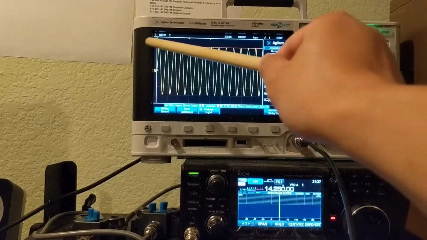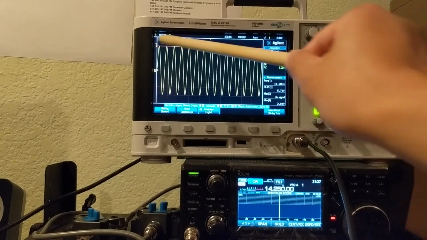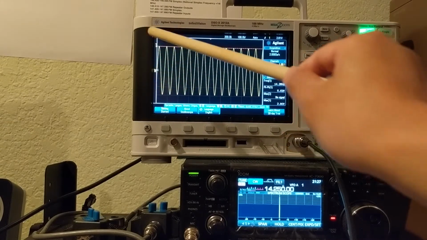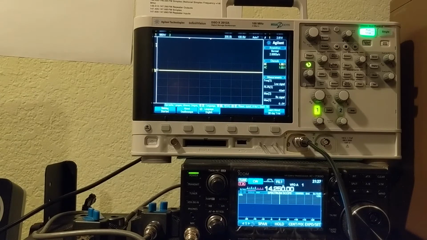Basically ALC will limit power above this line, this orange line. We will see that. Anything on this line, the radio will think it's 10 watts. Above that, ALC will limit that.